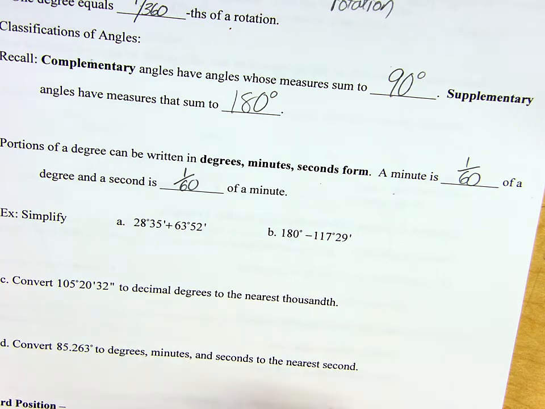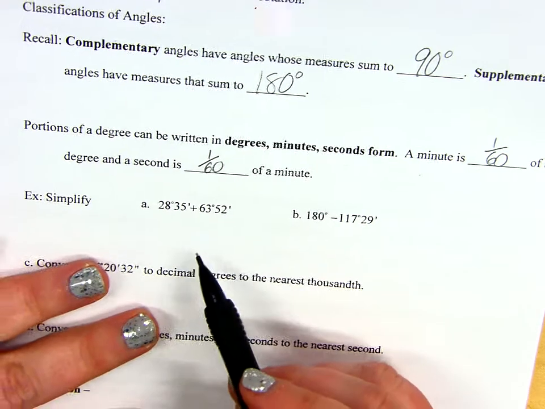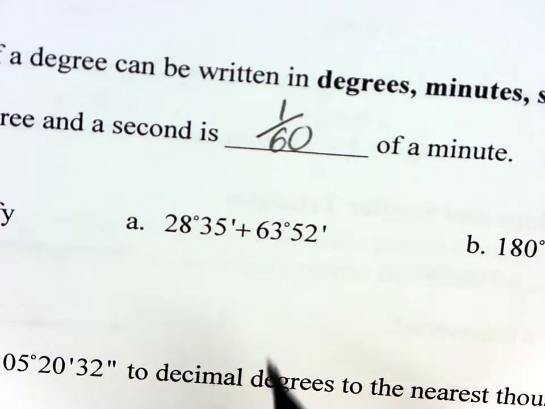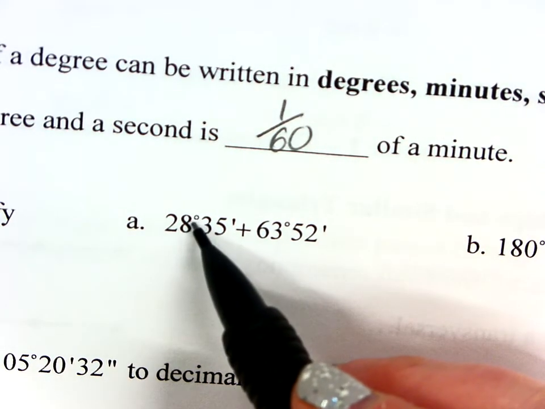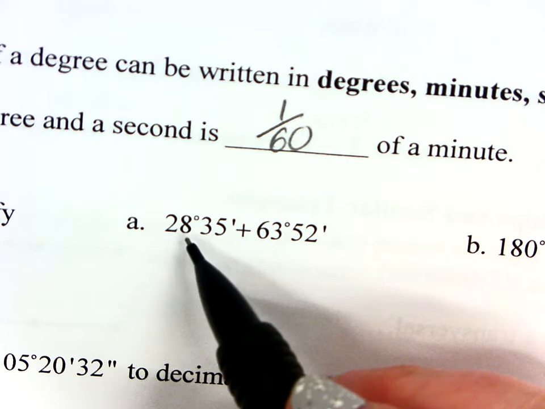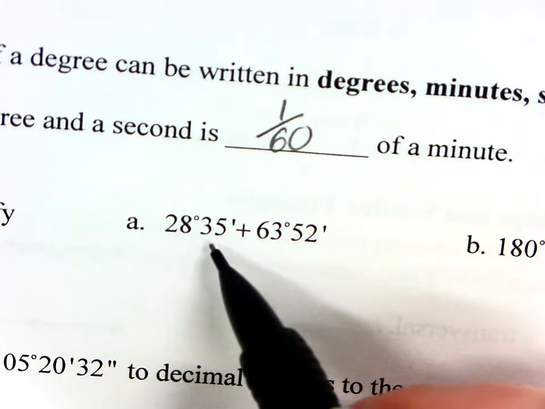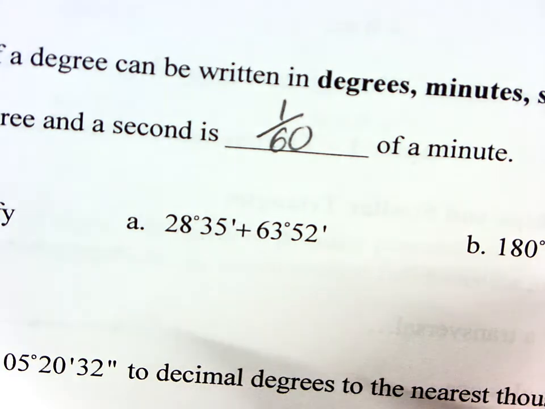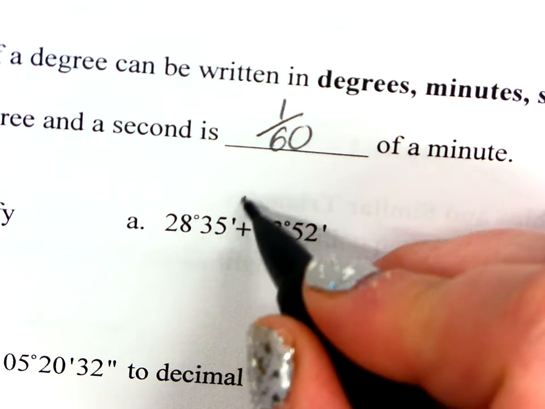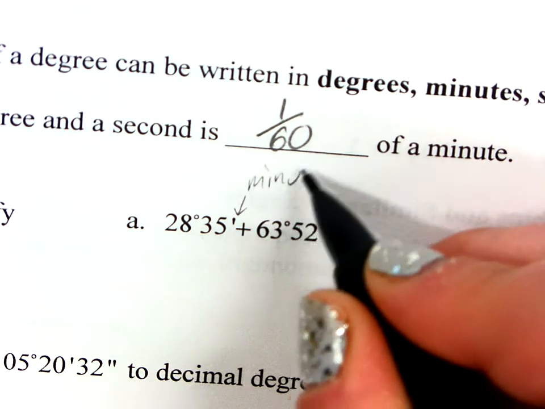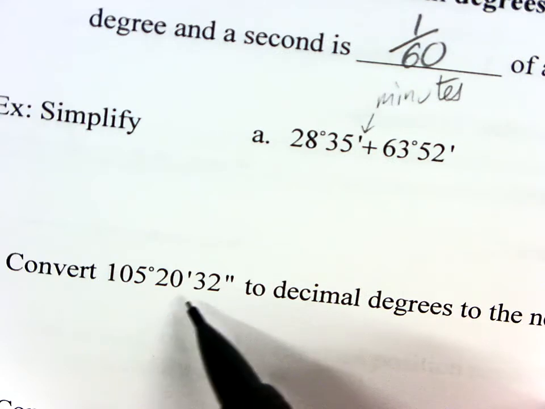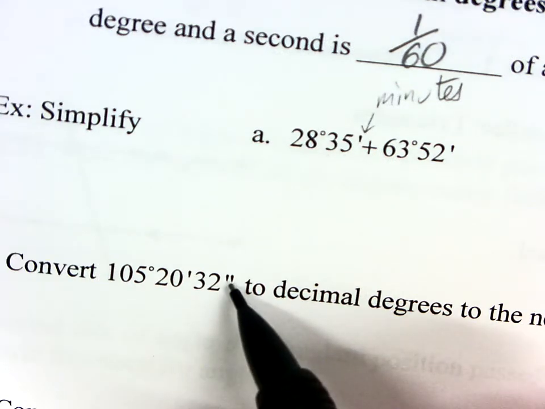All right, so let's take a look at what we're trying to do in this first example. First, we need to even break down what this is. I know you're familiar with the degree symbol, the little tiny circle up there. So this thing is 28 degrees, and 35, the 1 apostrophe, that's minutes. So maybe we should jot that down. That's minutes. If I had something that was out even further, like you see in C here, see how there's a double mark? That's seconds.